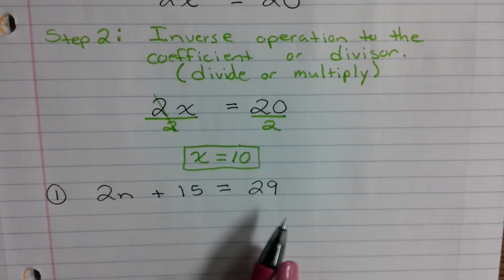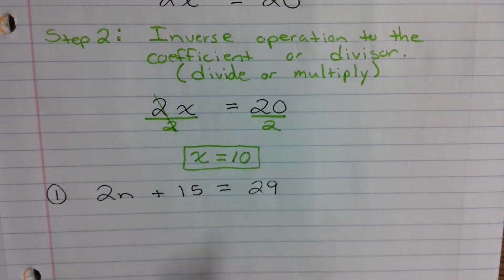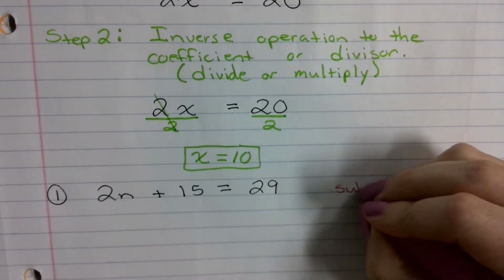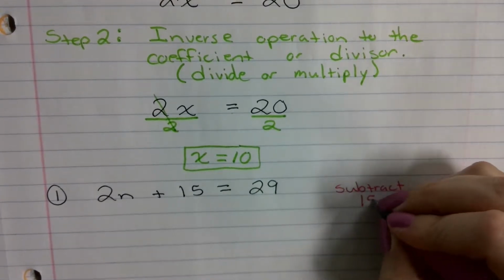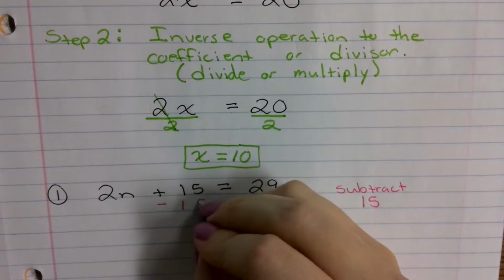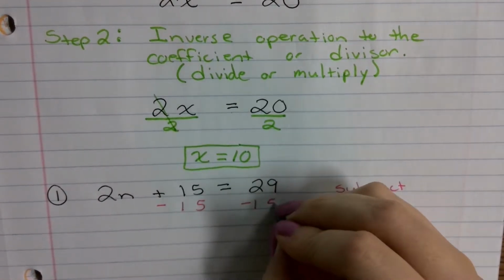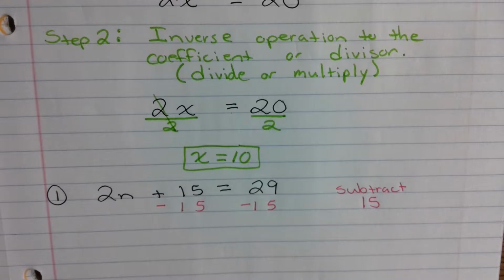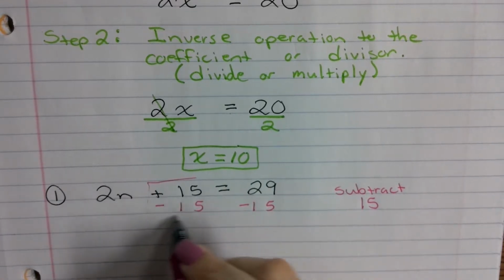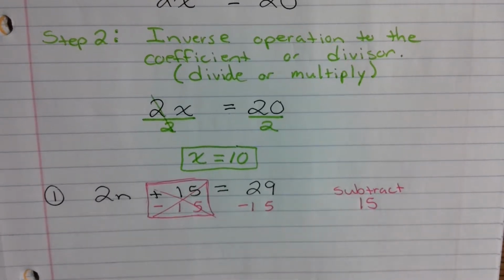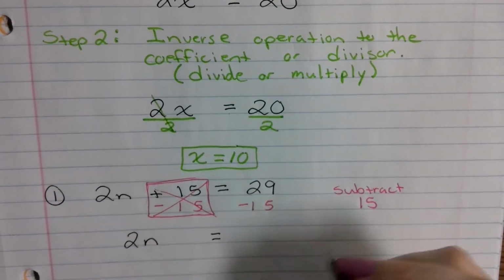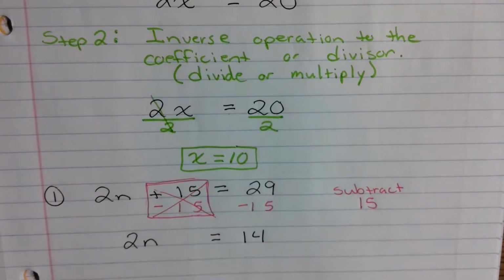Are we going to add or subtract in this problem? Olivia? Subtract. And what are we going to subtract from both sides? Go ahead, Olivia. Subtract 15. Good. So we're going to subtract 15 from 15. We're going to subtract 15 from 29. Okay, the 15s will go ahead and zero pair out. They're going to cancel out, so we can cross them off. That now leaves us with 2n on the left side and 14 on the right side.